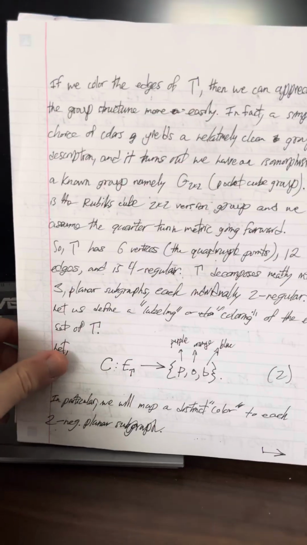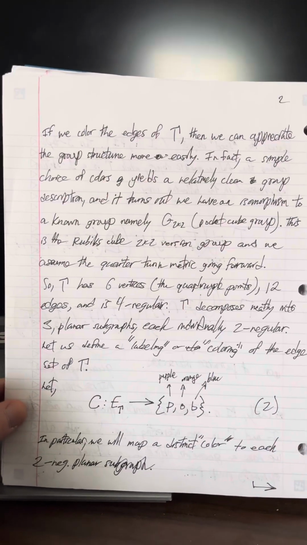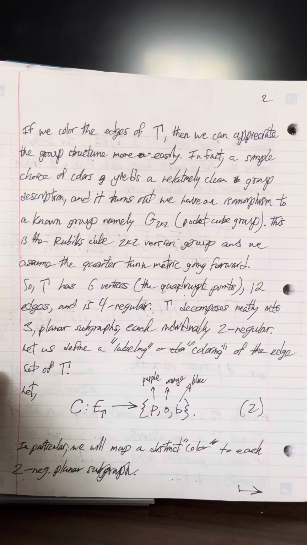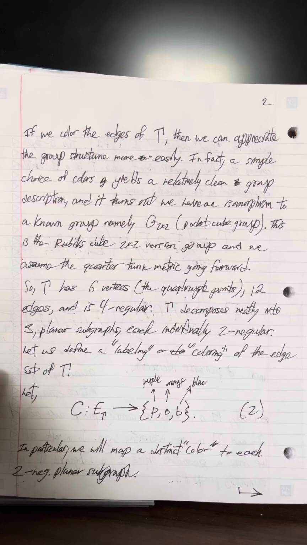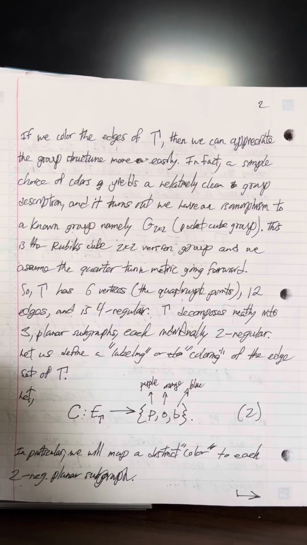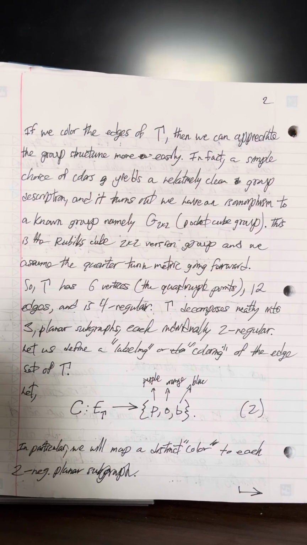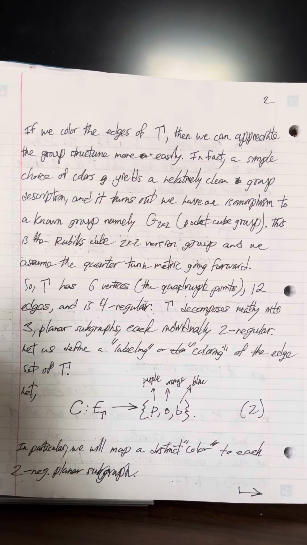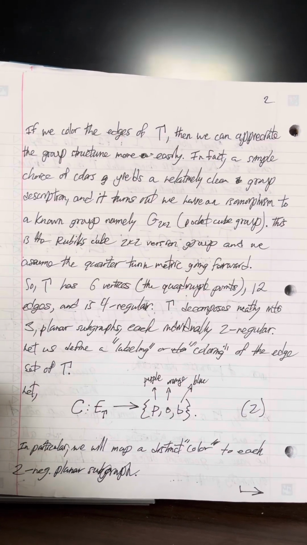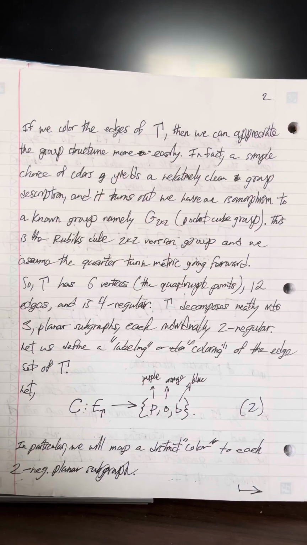This brings me to page 2: if we color the edges of gamma, we can appreciate the group structure a little more easily. For example, with a simple choice of colors, we can get a nice group description, isomorphic to a known group. And this group turns out to be the G sub 2 by 2, the pocket cube Rubik's Cube group.